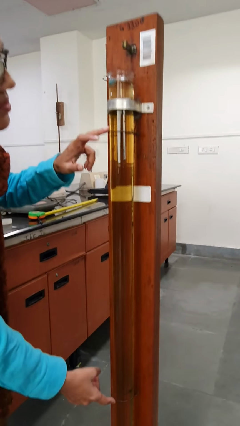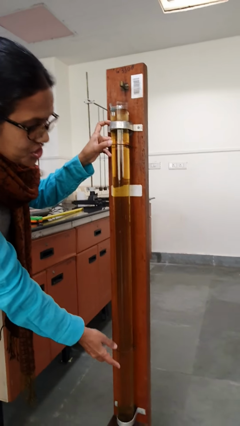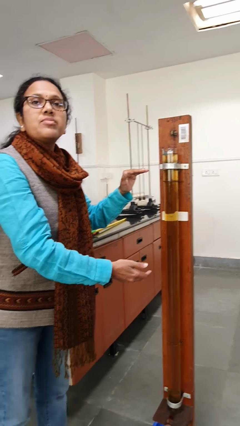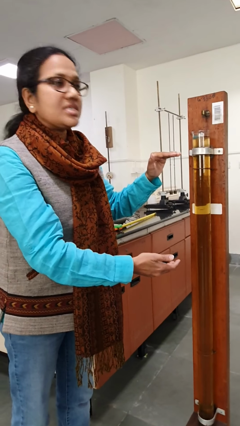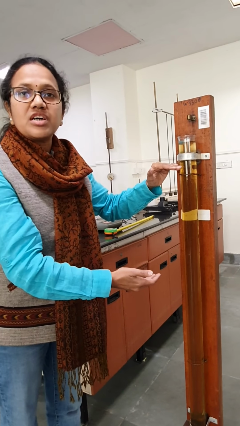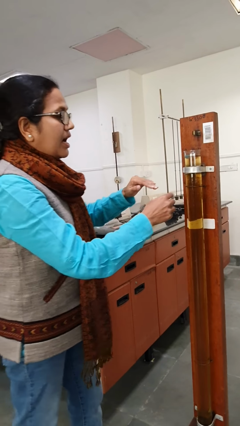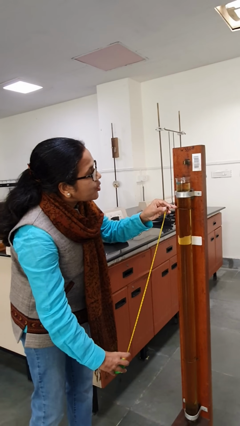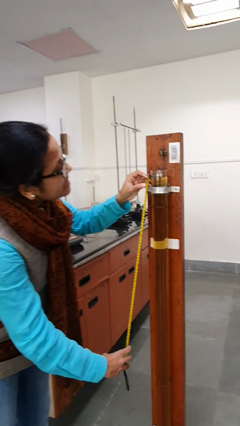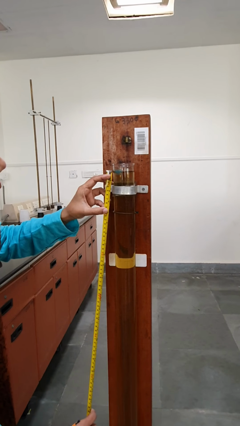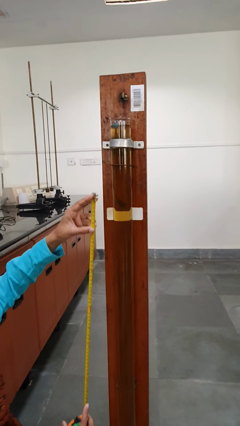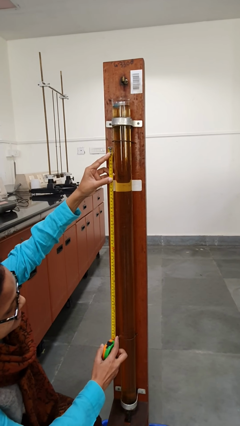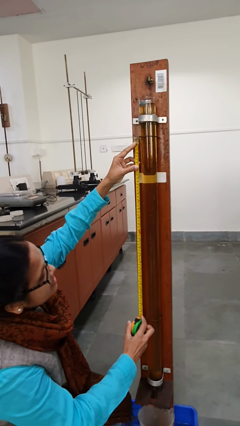So what do we do? By shifting the position of these pointers, we can check whether the ball has attained the terminal velocity before reaching the pointer position. So how do we do that? Let's say I have set the first pointer at 10 centimeter below the top surface, and the second pointer is placed 60 centimeter below the first pointer.